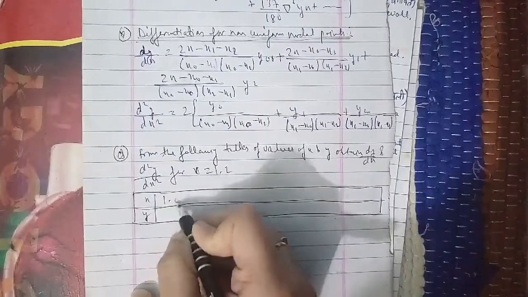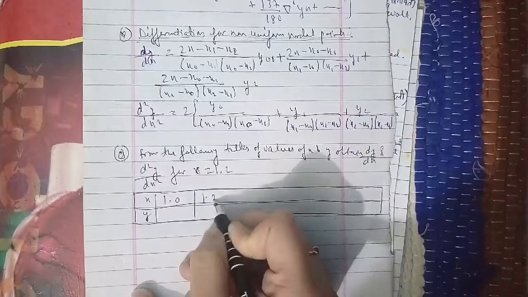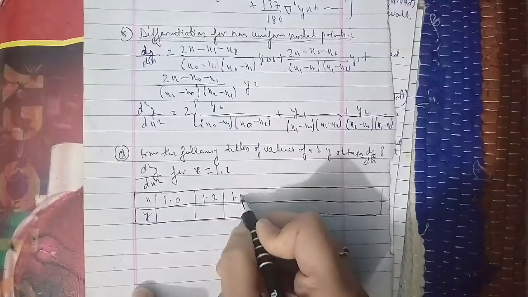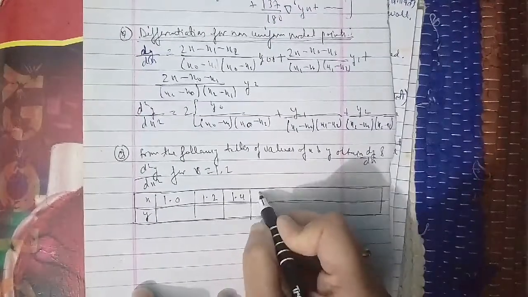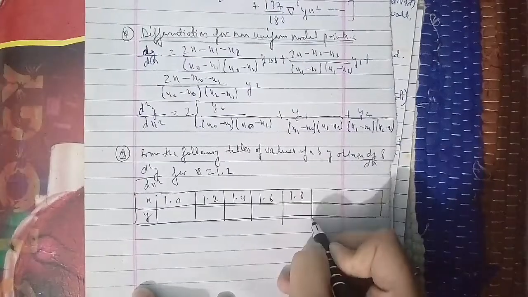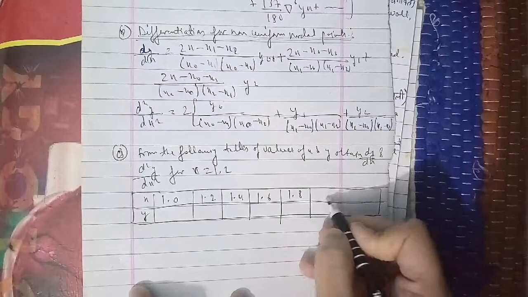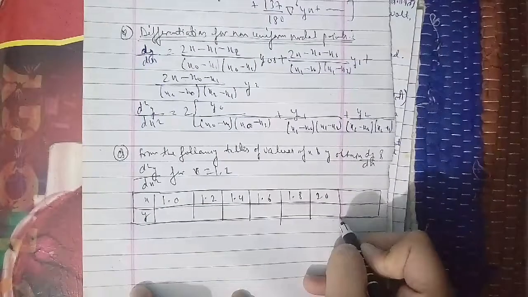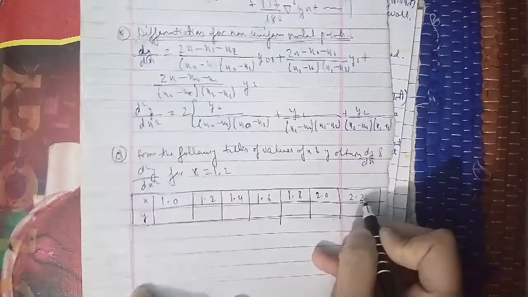Here x is 1.0, 1.2, 1.4, 1.6, 1.8, 2.0 and 2.2.